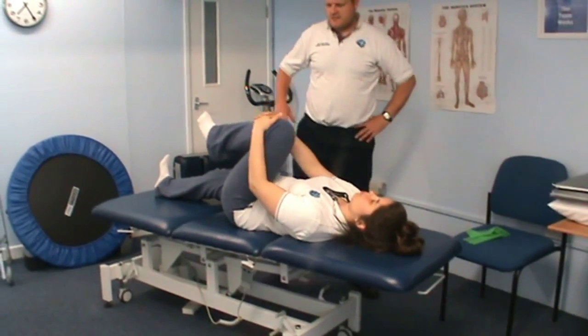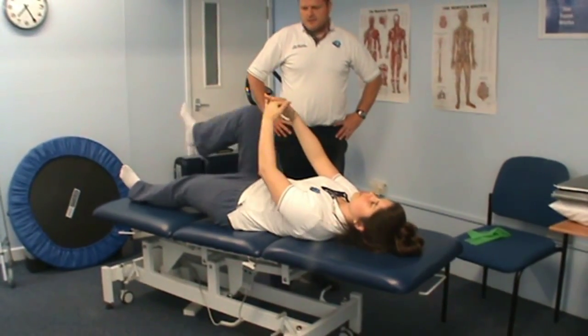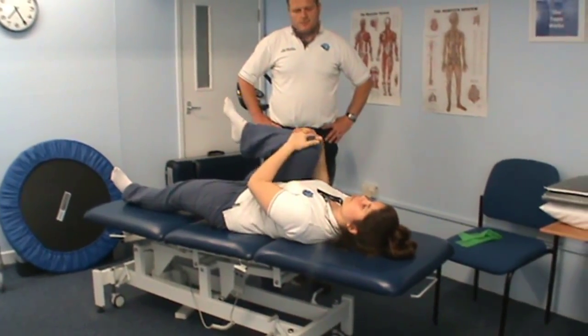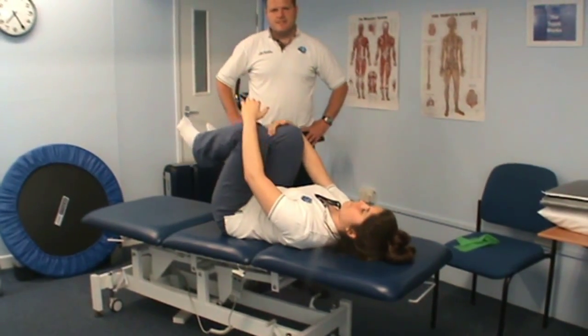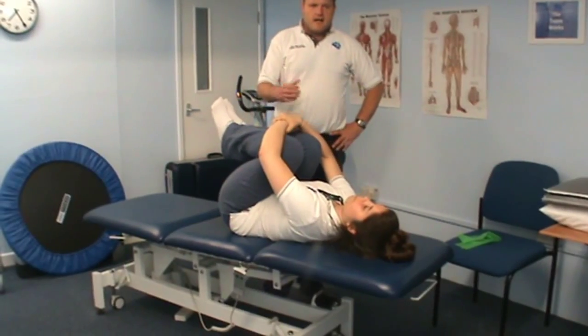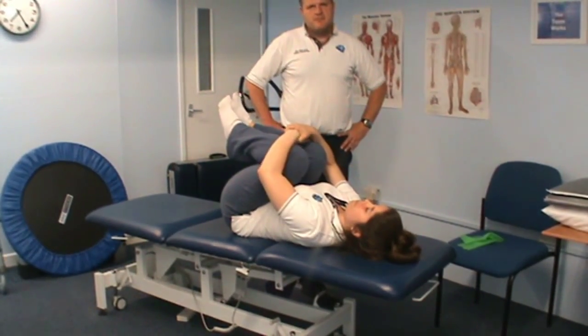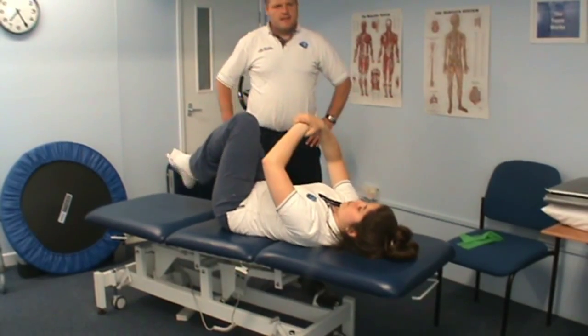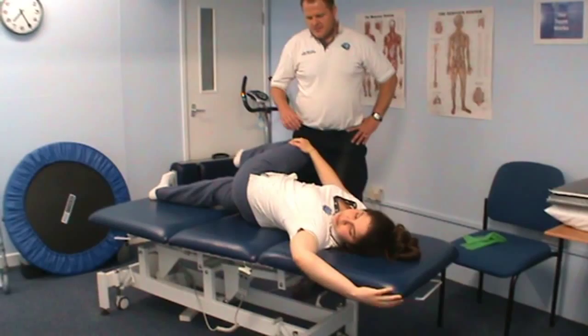The first stretch Teresa's showing us here is a single leg knee hug. You just lift one knee up, squeeze it up into the chest nice and tight, and that's very good for flexing the back. A bilateral knee hug, again very good for stretching out the lumbar spine. Okay, and down.